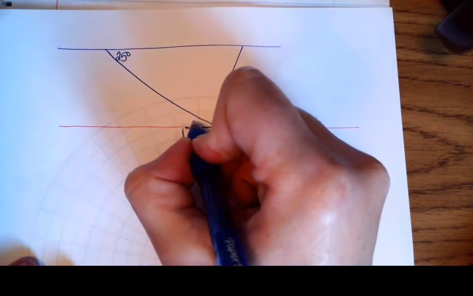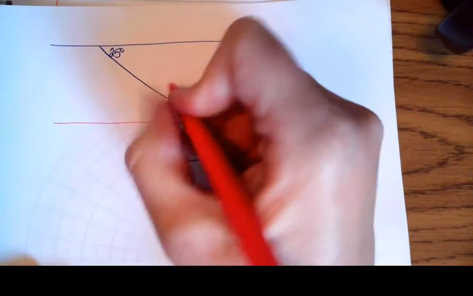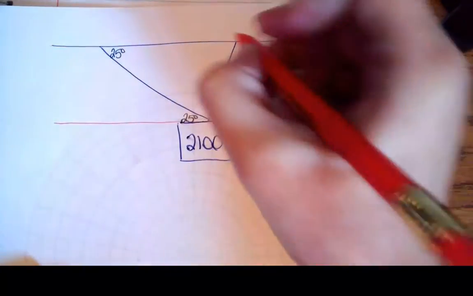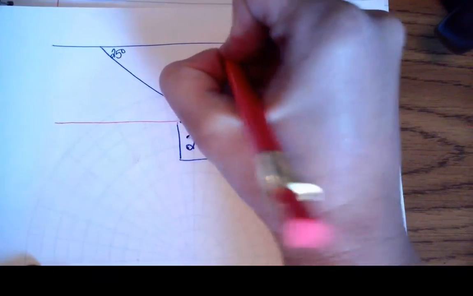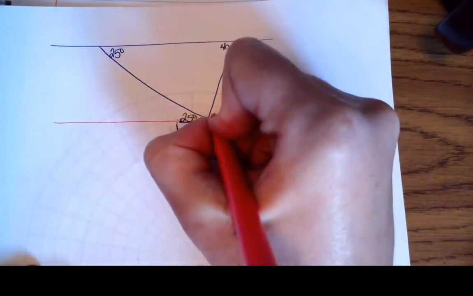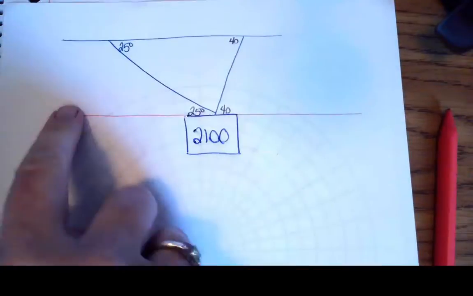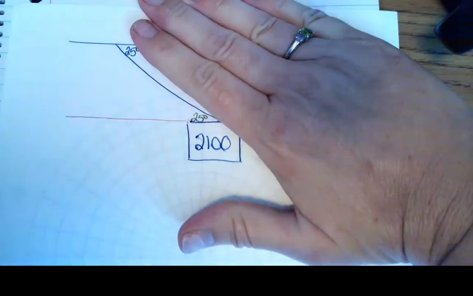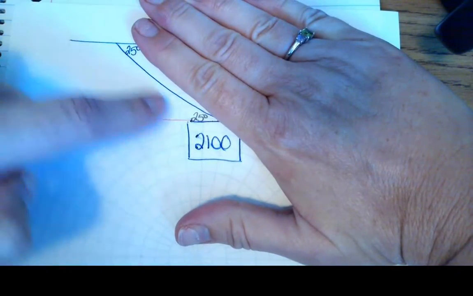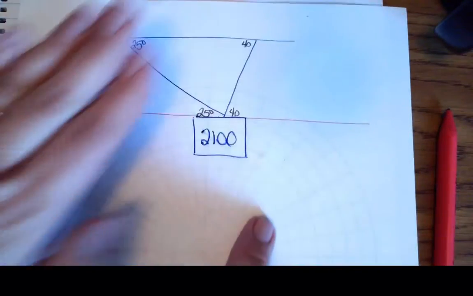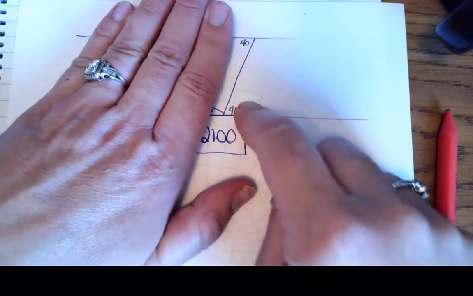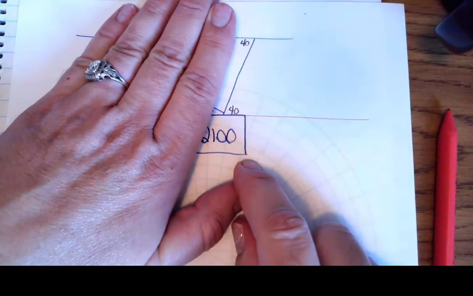So we'll just write that down. Actually, we'll write it in pencil so I can erase it so you can see it later. All right, so that is 25 degrees. Okay, and then this angle right here is 40 degrees, which means this angle is 40 degrees. So again, with the transversal, if this and this are parallel, then the alternate interior angles have the same measure.